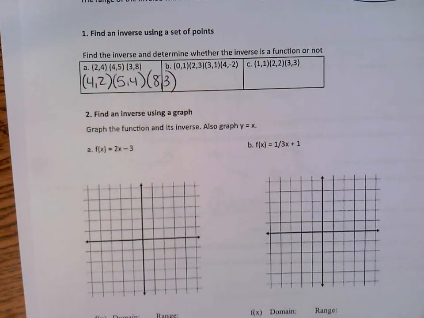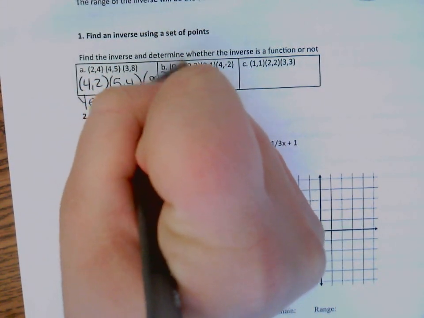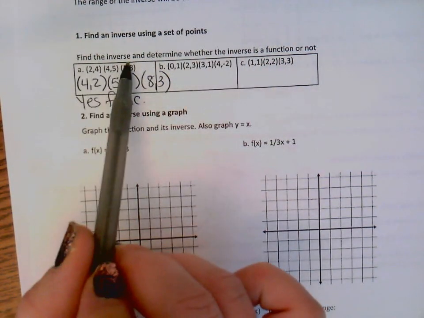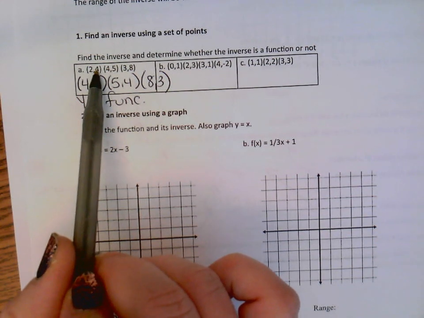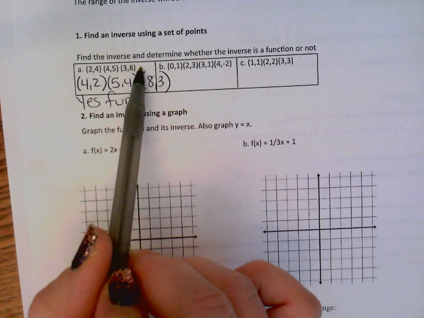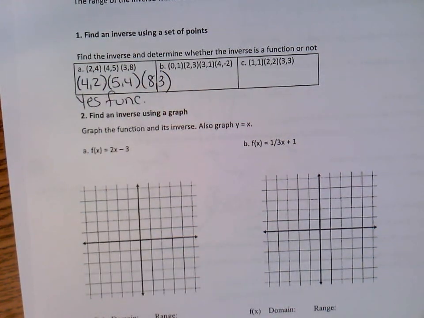Is it a function, and how do you know? Each x can't be repeated. So each x only has one y. I have 4, 5, 8. No repeats. So yes, this is a function. If this is a function, then the original function must have been 1 to 1. Look at the y values: 4, 5, and 8. There's no repeated y values in the original, so there's no repeated x values in the inverse function.